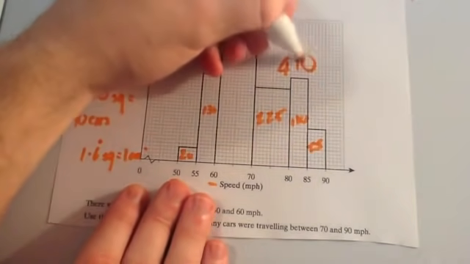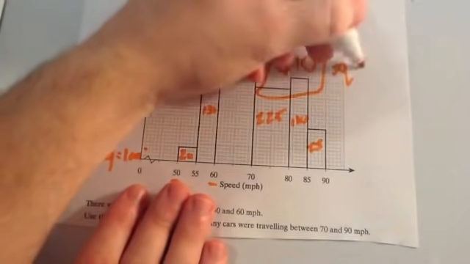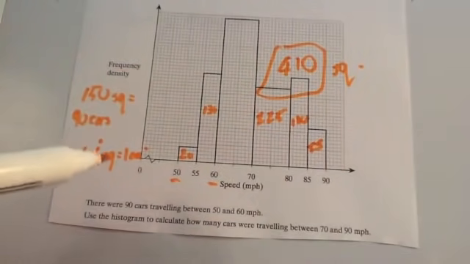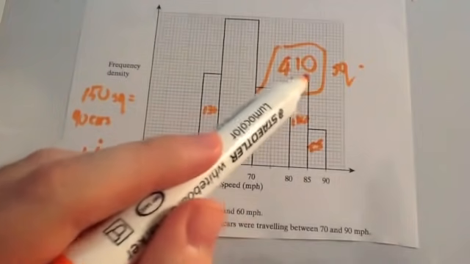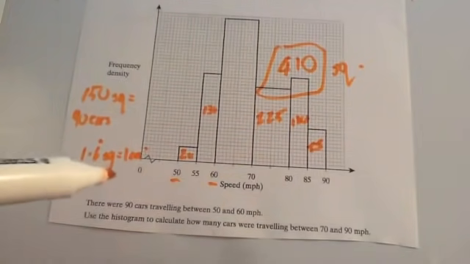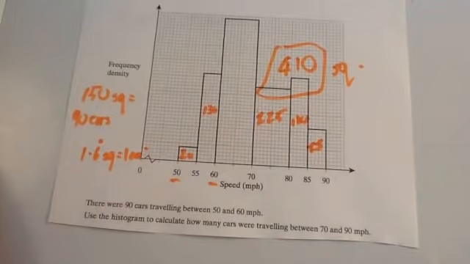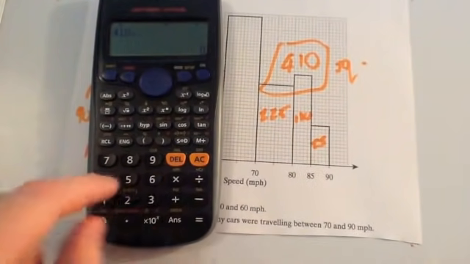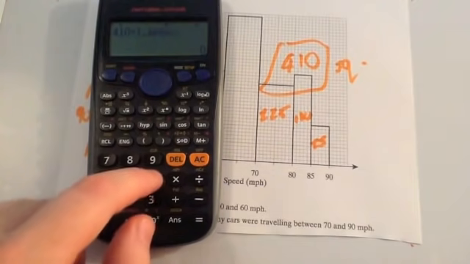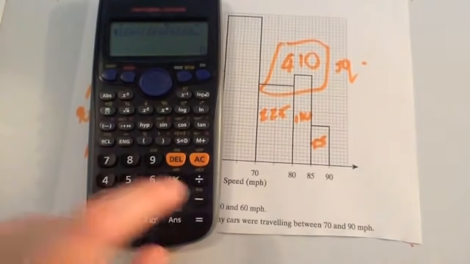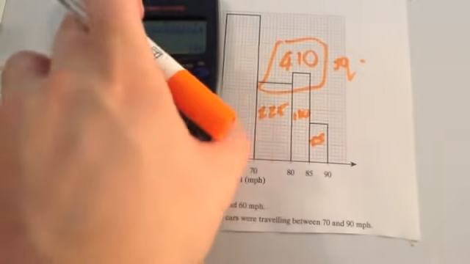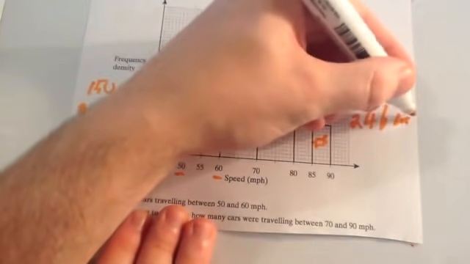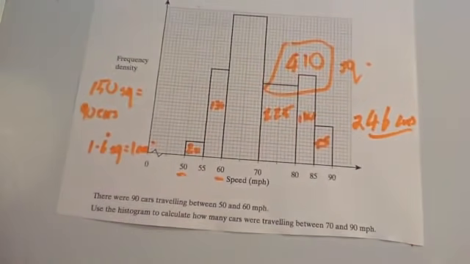So that's 410 squares, and we know that each car is 1 and 2/3, or 1.6 recurring squares. If we divide the 410 by the 1.6 recurring squares, we'll find out how many cars are in this section. 410 squares divided by 1.6 recurring equals 246 cars. So in this section there are 246 cars. And that's it done, the typical A-star GCSE question.